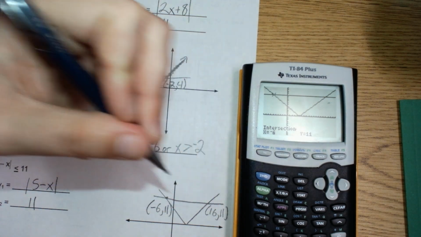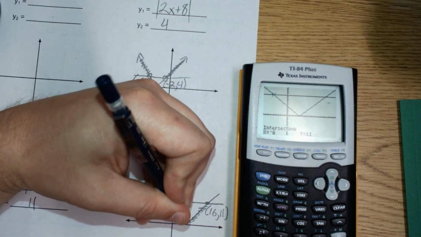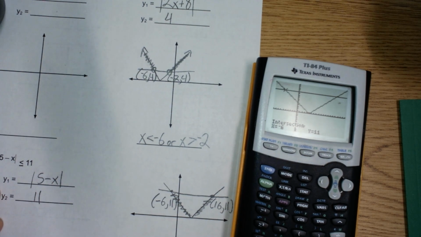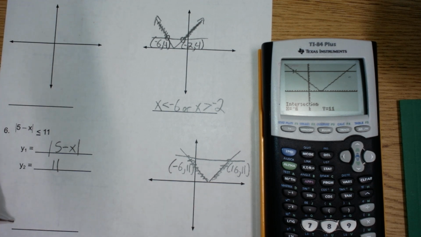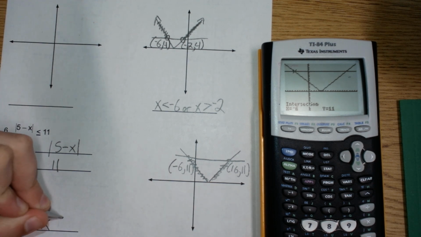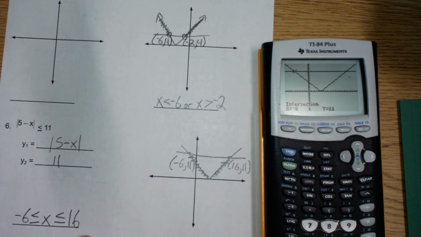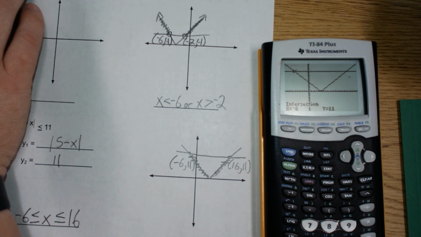So all that to say, I am ending up in the middle here. Then I'll just write out what I'm seeing. So I've got negative 6 is less than or equal to x, which is less than or equal to 16. And that's how we use our calculator to do some of those absolute value functions.